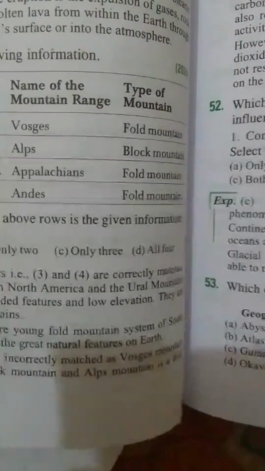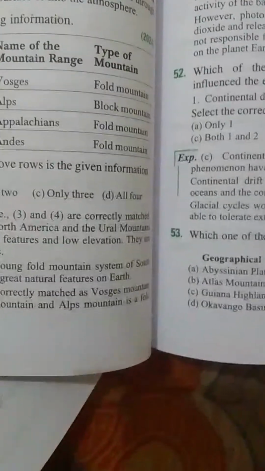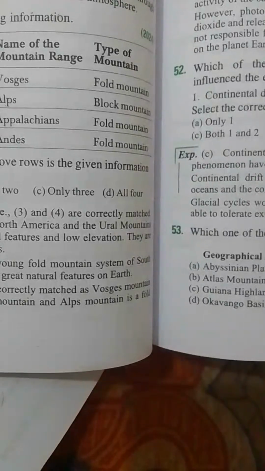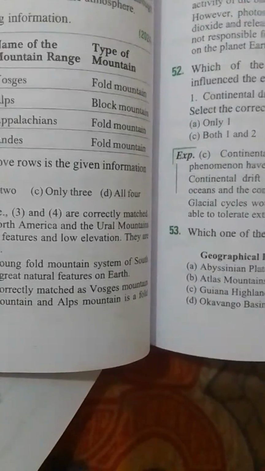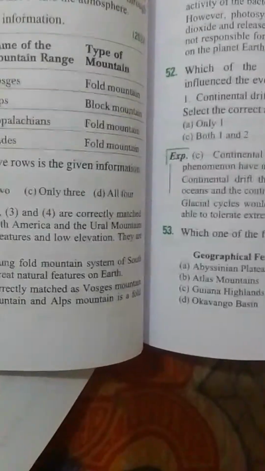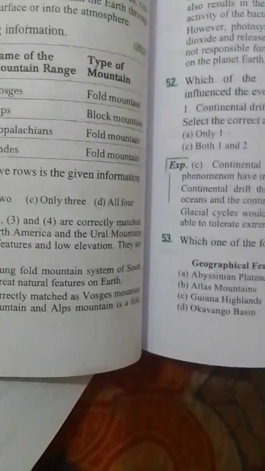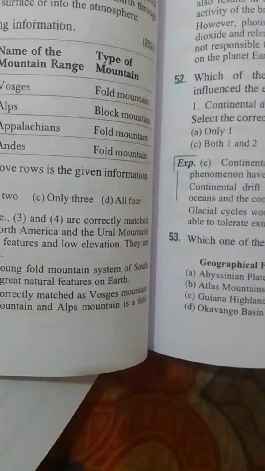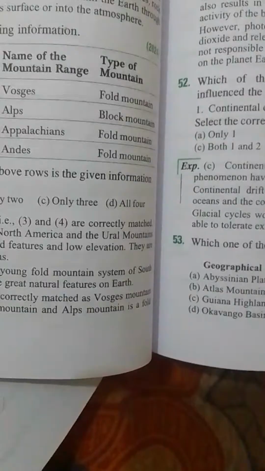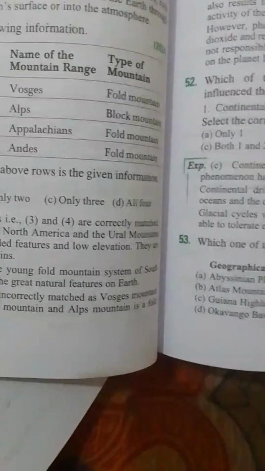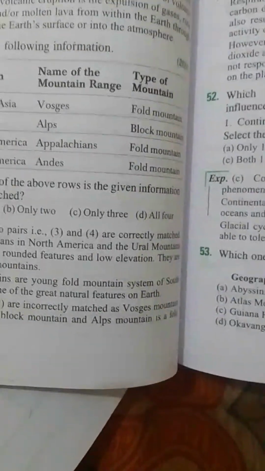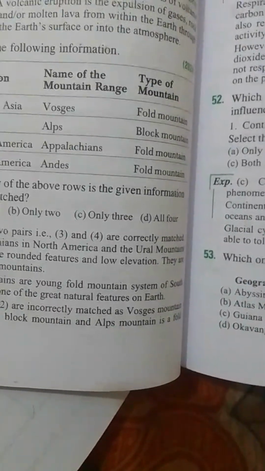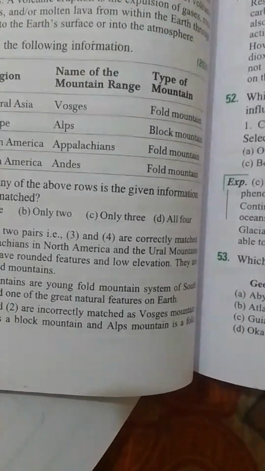A volcanic eruption is the expulsion of gases, rock fragments, and or molten lava from within the earth through a vent onto the earth's surface, or into the atmosphere.